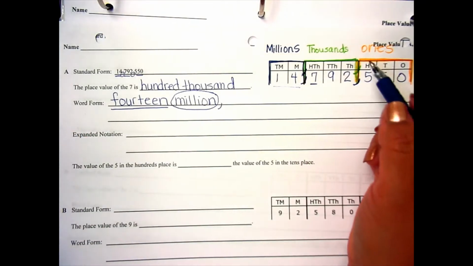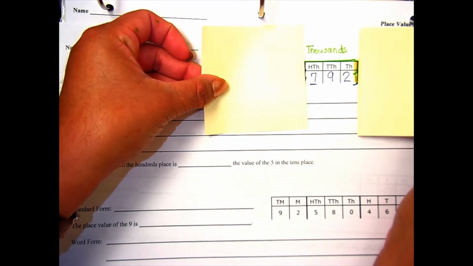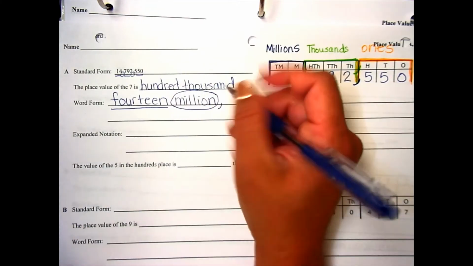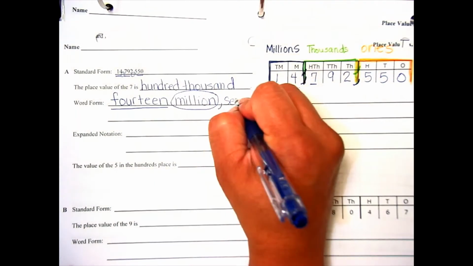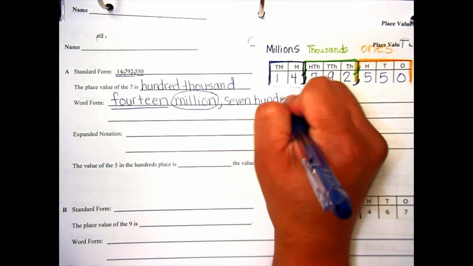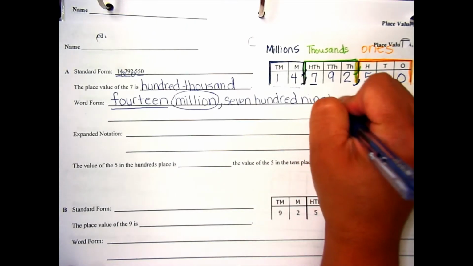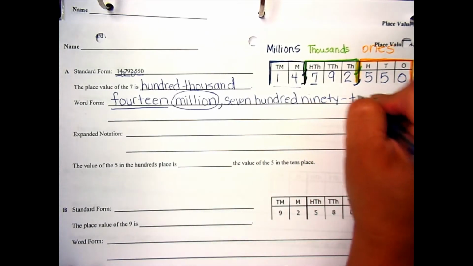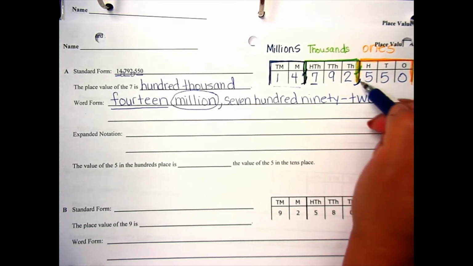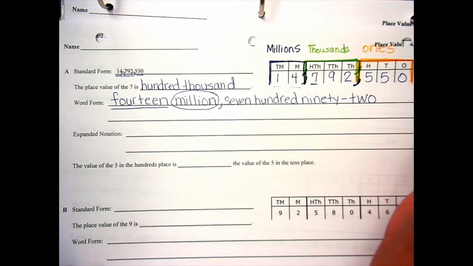How do I say the next 3 digits? Correct, 792. So we're going to write 792. And what period is it in? Because there's a comma, 792, and it's in the thousands period.